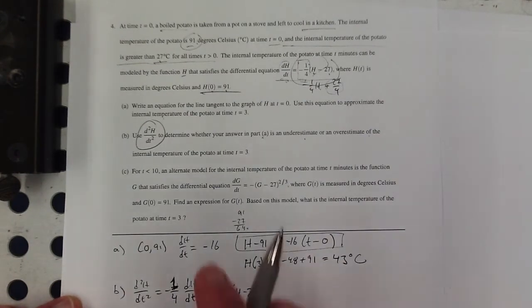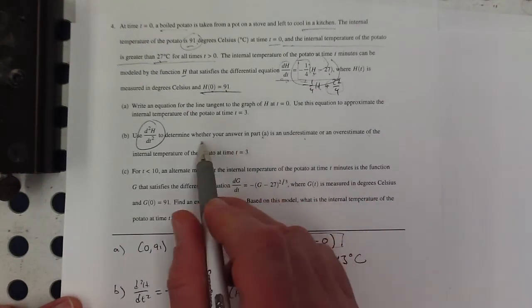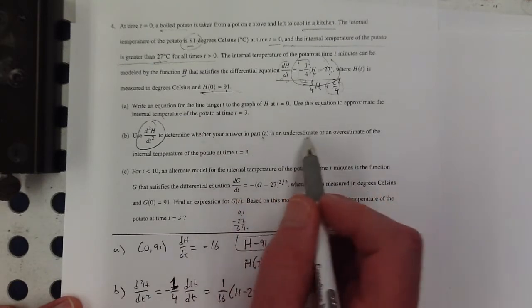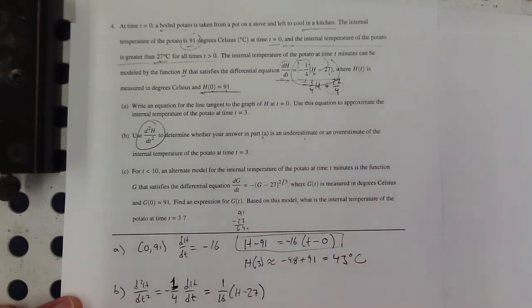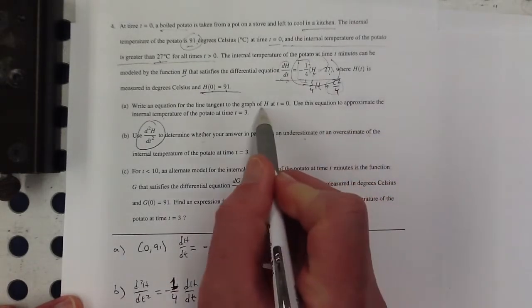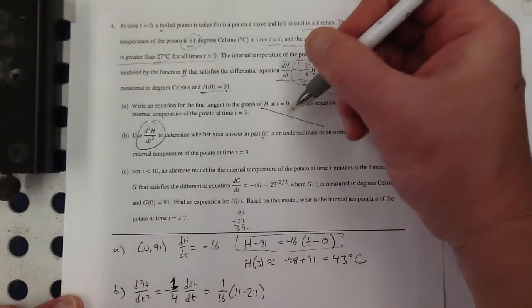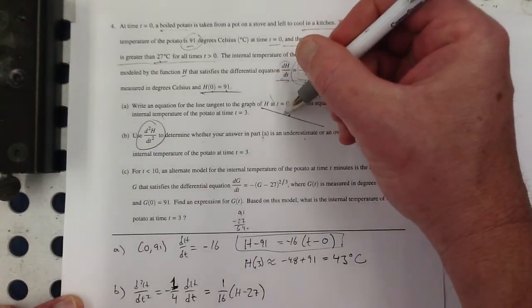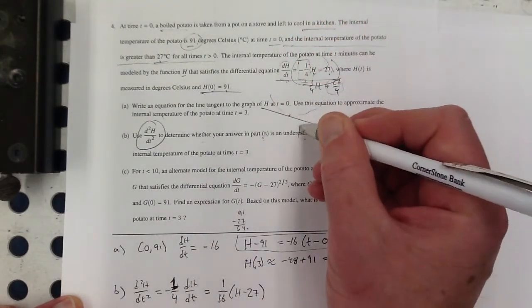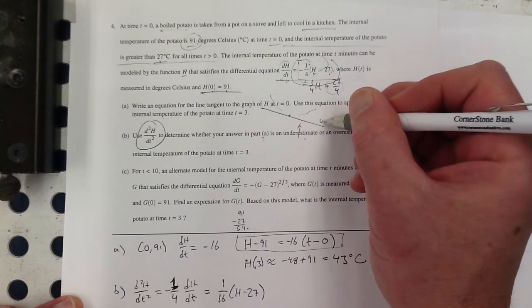Okay, so what's up with this? Use your answer in part A to determine if it's an overestimate or underestimate. Well, the second derivative tells us concavity. And if we know concavity, we can say if we've got a tangent line and it's tangent to a curve that's concave up, then the tangent line will be an underestimate.